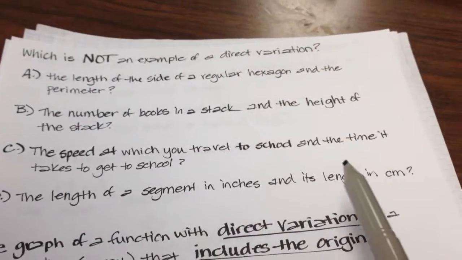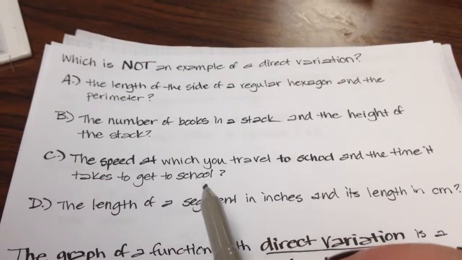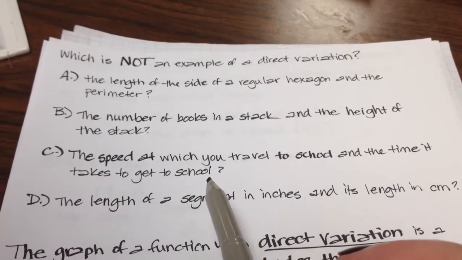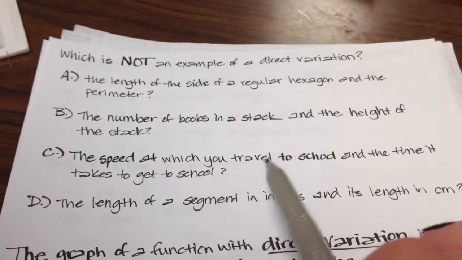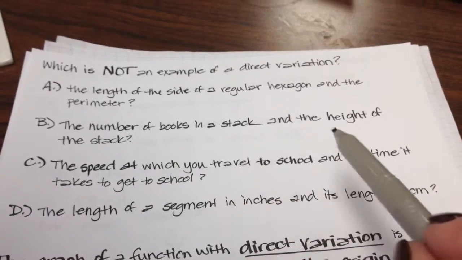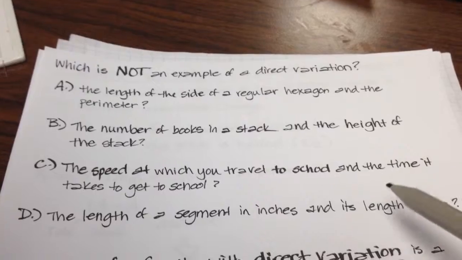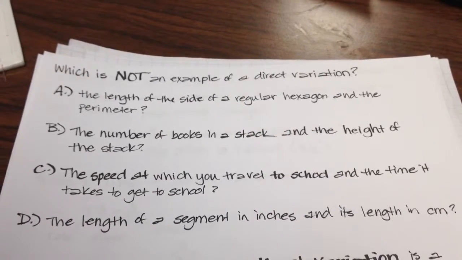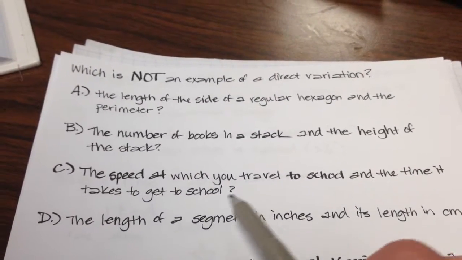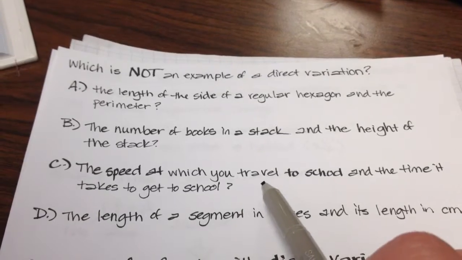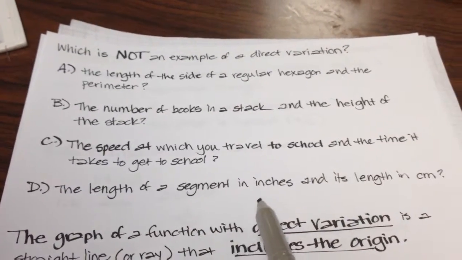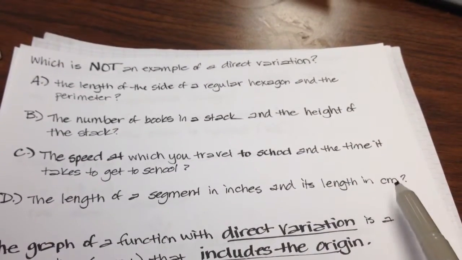The speed at which you travel to school and the time it takes to get to school. Well, let's think about that. Let's say I can go 40 miles an hour. Is that the only variable? No, there's going to be stoplights, there's going to be traffic signals, there's going to be pedestrians. This is not a direct variation. How about this one? A length of a segment in inches to its length in centimeters.